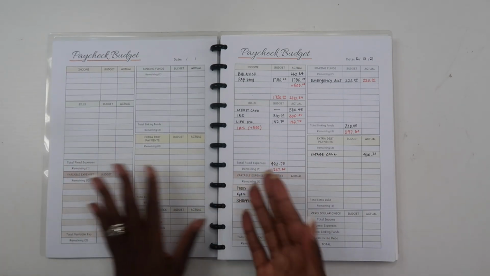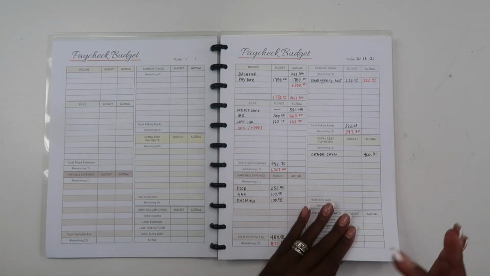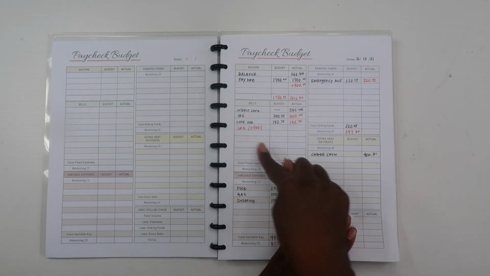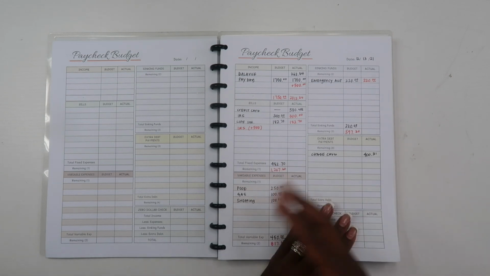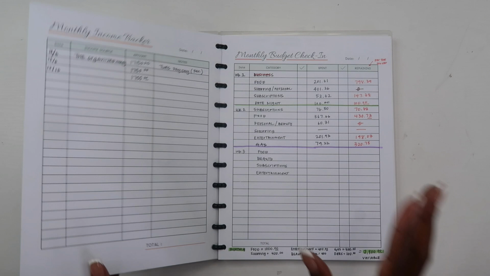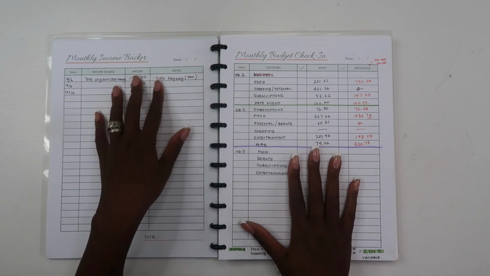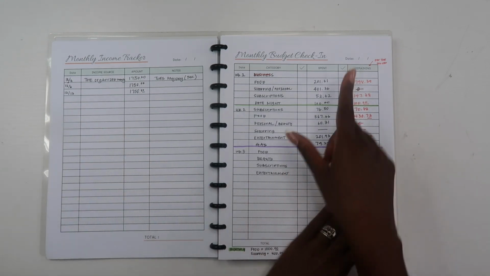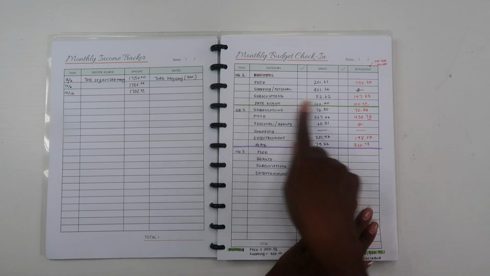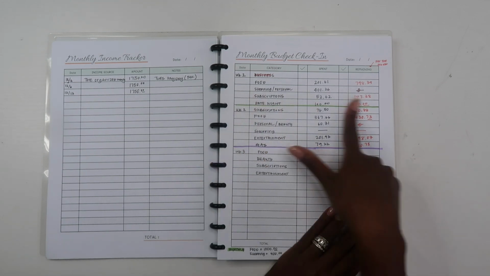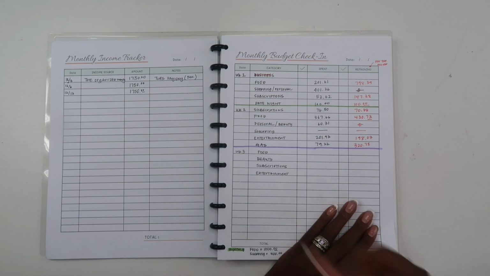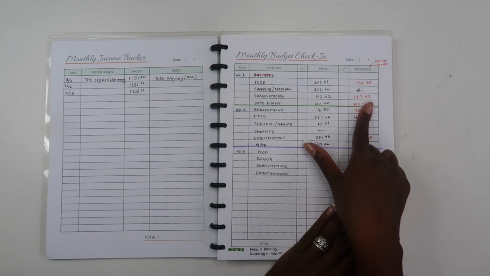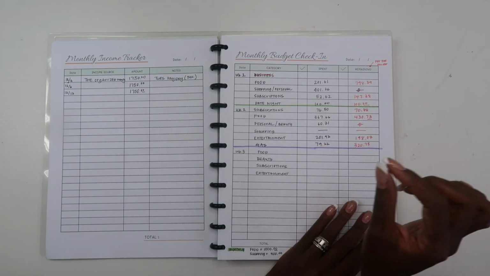With mine, I do like to keep up with every single week. Even if I don't pay myself every single week, I do like to keep up with the bills that are due that week, the expenses, and any money that I am spending that week. I will usually keep up within that section as well. You also have an income tracker, so you can keep up with the income that you have made for the month, and you have your budget check-in. So with my budget check-in, I do like to keep up with the weeks. I will usually break down how much I have spent for a particular week, and then that lets me know if we are going over budget or if we're close to going over budget.